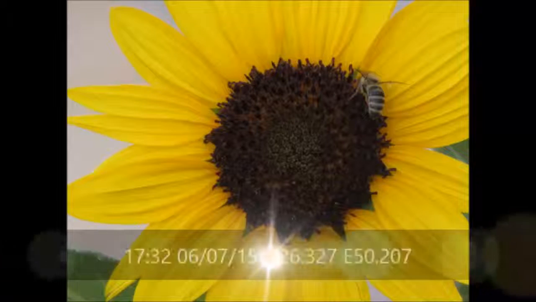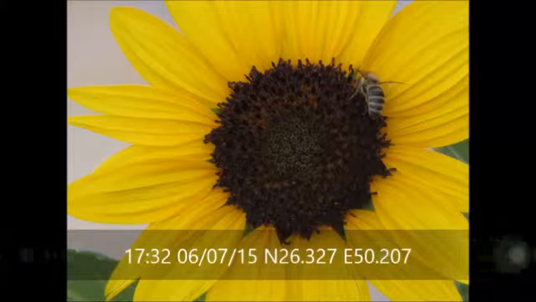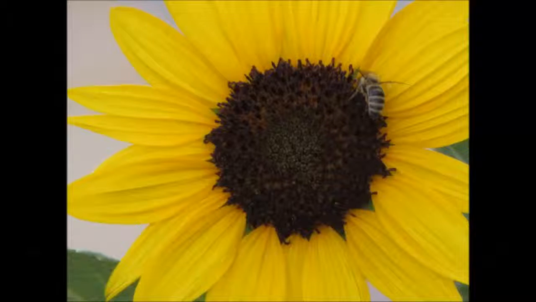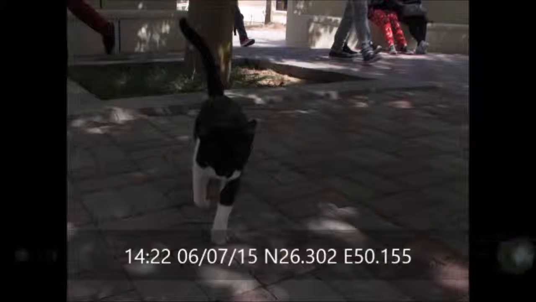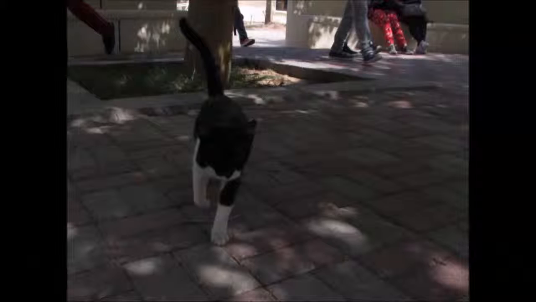Here we see mutualism, a bee on a sunflower, because the bee pollinates the flower, and the flower provides the bee with nectar. This is commensalism, a cat under a shaded tree, because the cat gets the benefit of the shade, lower temperatures, and the tree isn't affected.